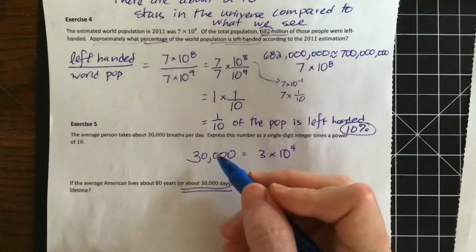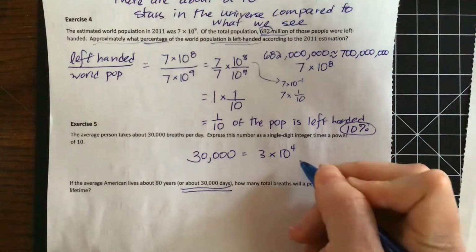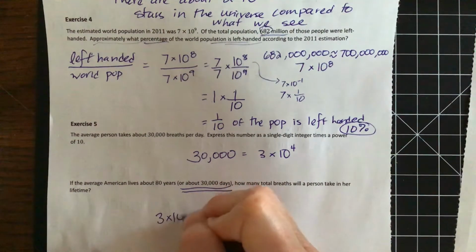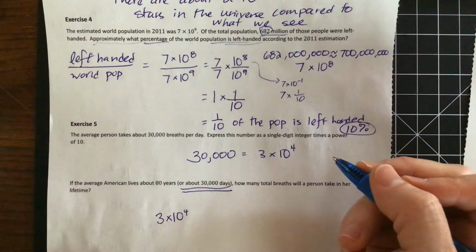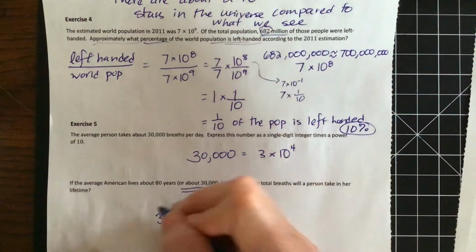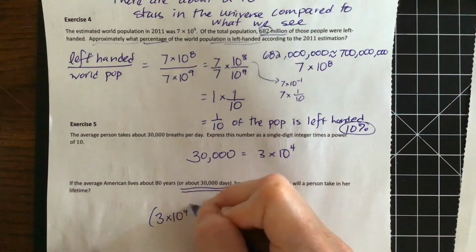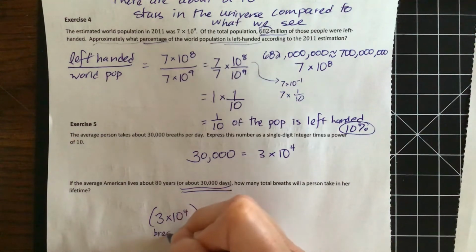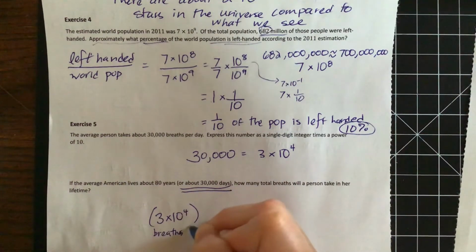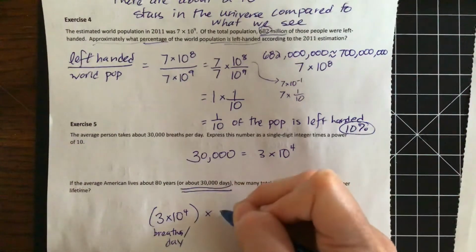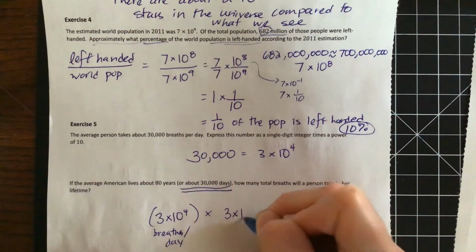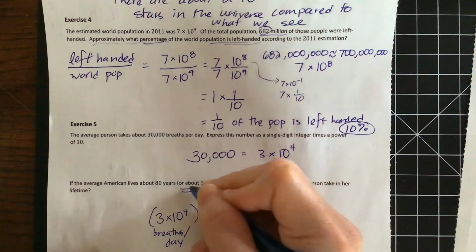We could just say we're going to have that 3 times 10 to the 4th power, which is the how many breaths per day. We're going to multiply it times how many days, which is the same thing. Coincidentally, right?